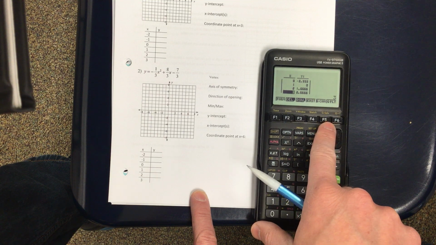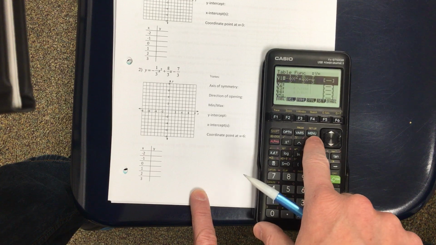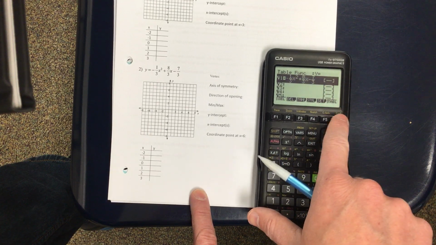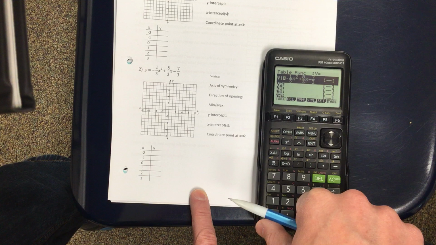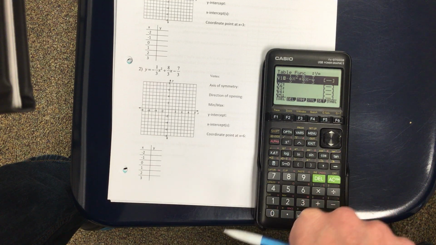Again, if you need to change your window, you have to go back and push set, and you can change it bigger if you need to, if it doesn't include all the stuff that you need.